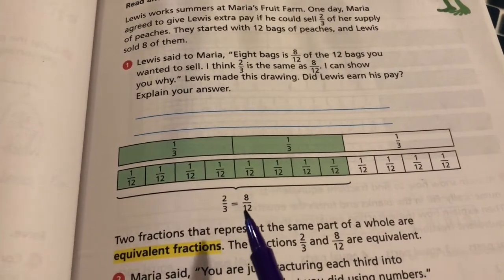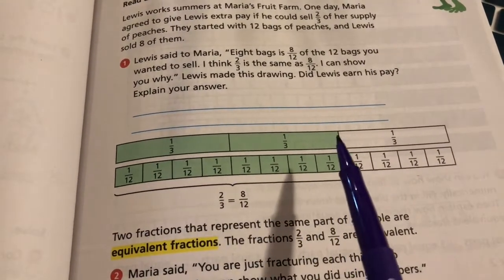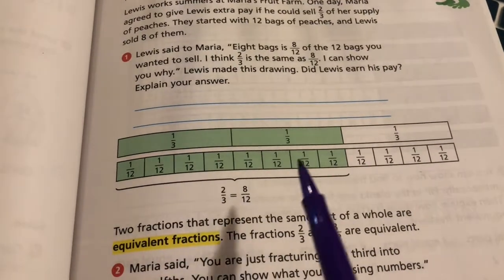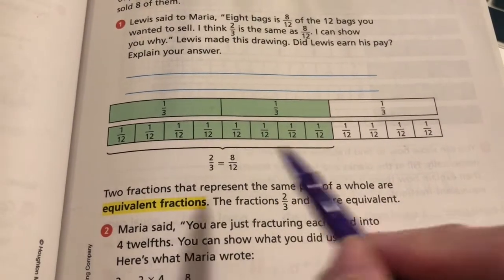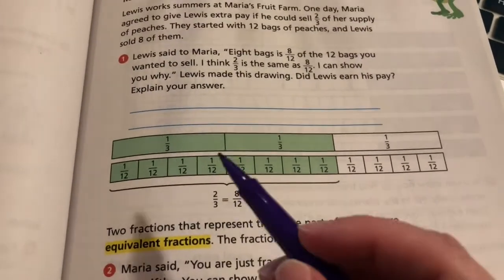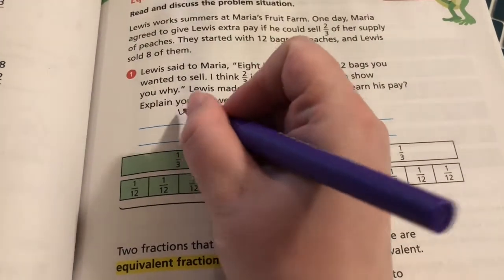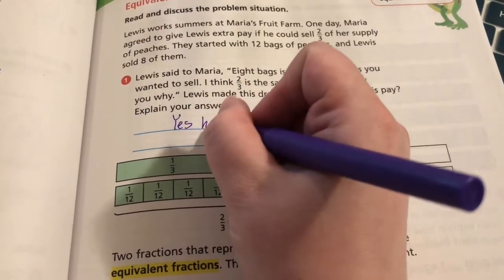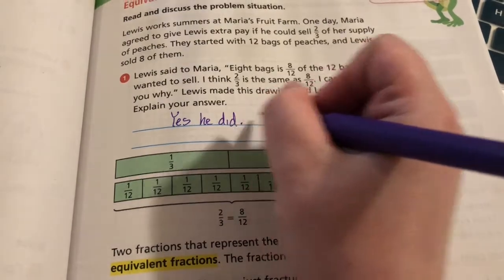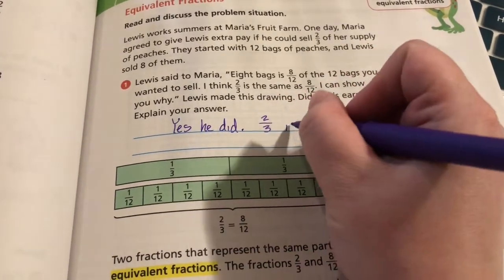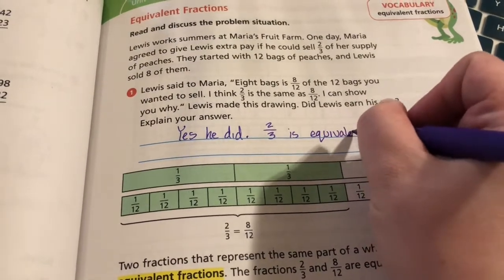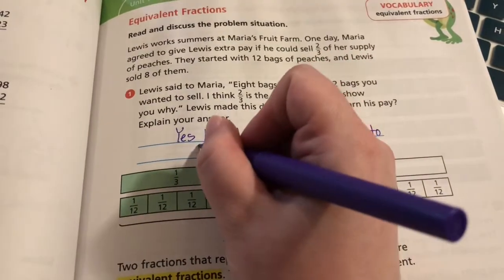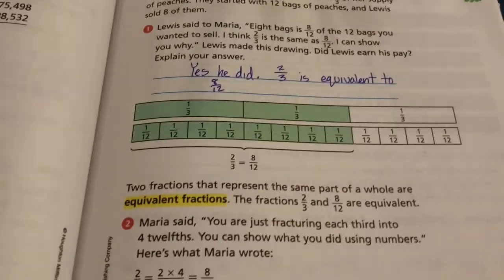Did Louis earn his pay? Explain your answer. So here it says 2/3 is 8/12, and it really does look like that's true. One way we can look at it, we have the bars right here. We can say yes, he did. 2/3 is equivalent to 8/12. They're the same thing.